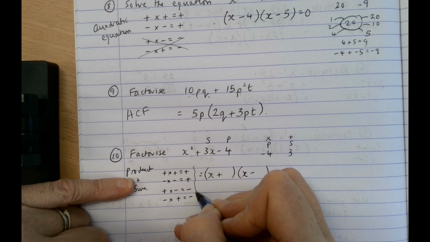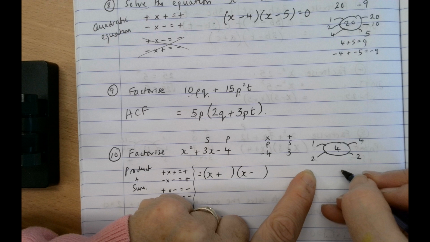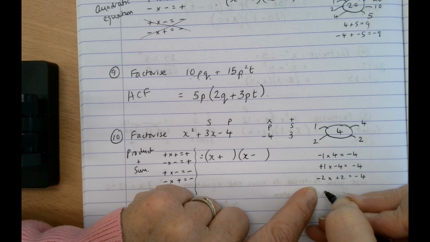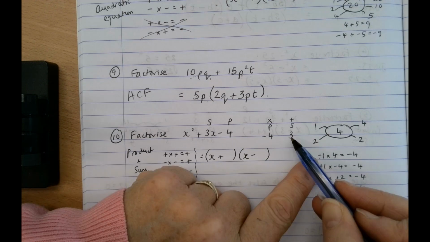Now, how are we going to work it out? Well, let's look at the factors of 4. 1 and 4, 2 and 2. I could have -1 by +4. I could have +1 by -4. I could have -2 by +2. I could have +2 by -2. Do any of these combinations add together to give +3?